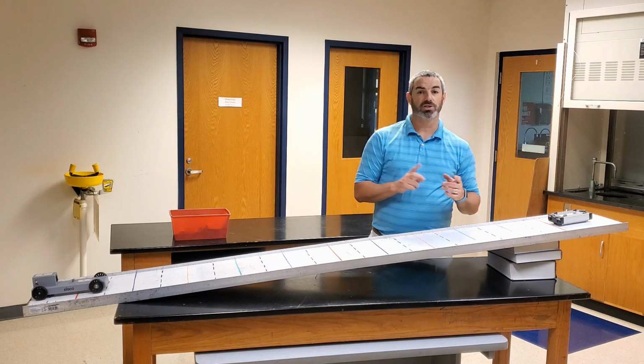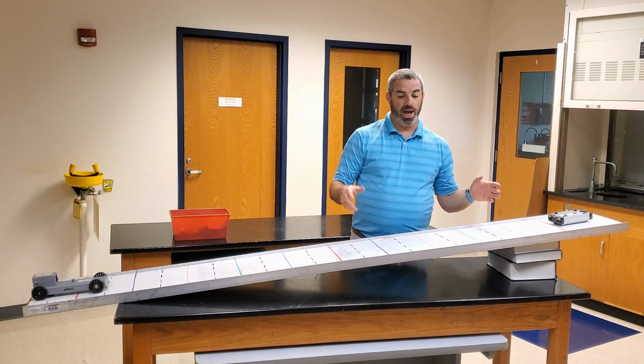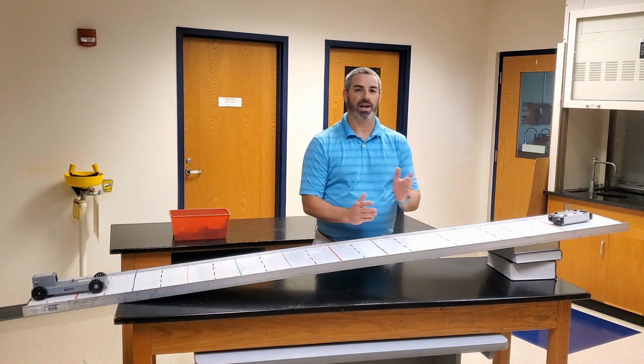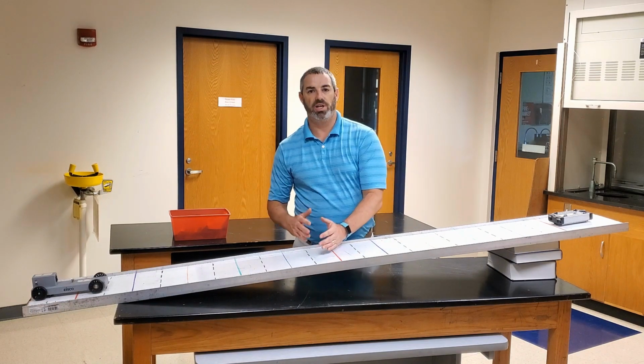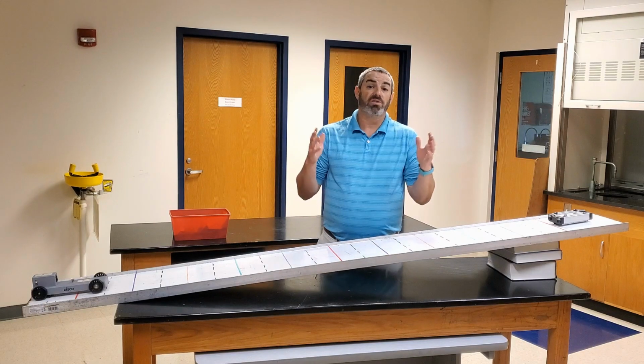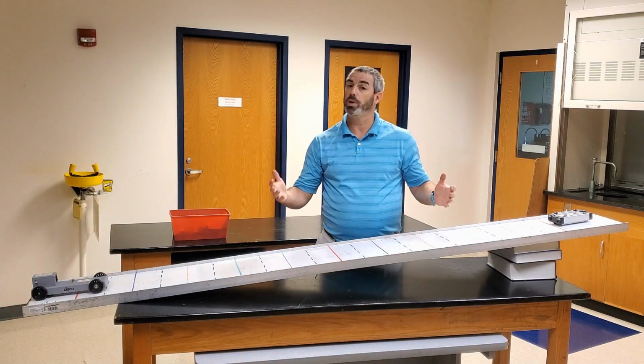Now, predictions are not guess and check, going back and forth to see this car goes here, this car goes here, and figure out a time. What we're going to do is use physics. So what can we use?